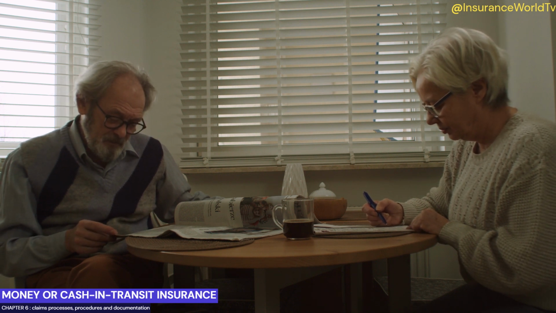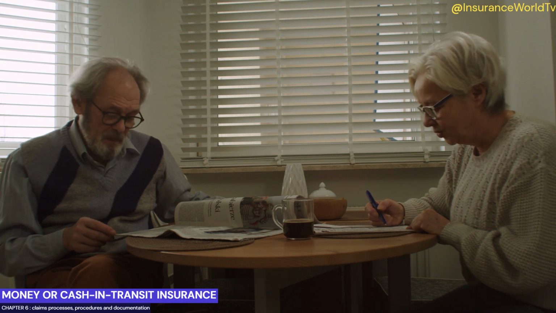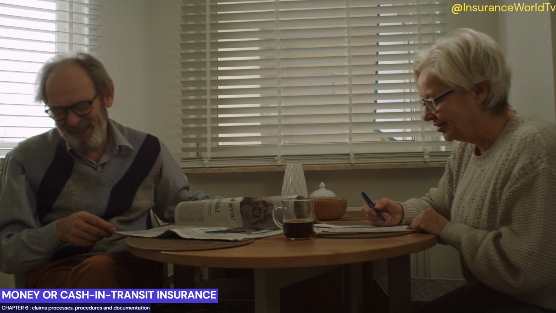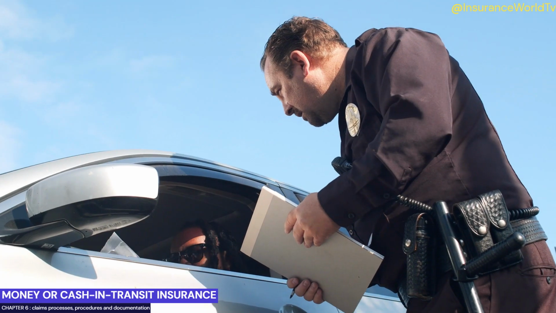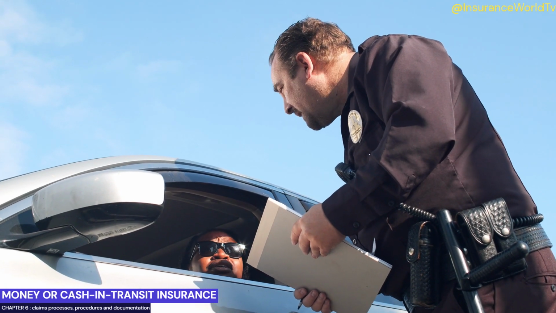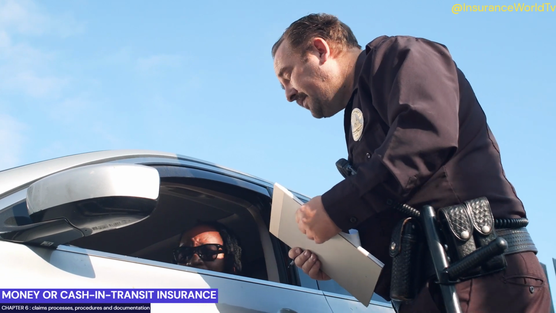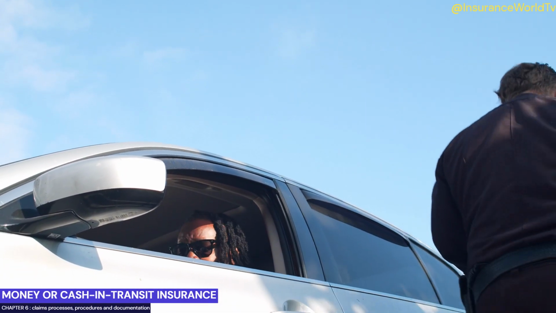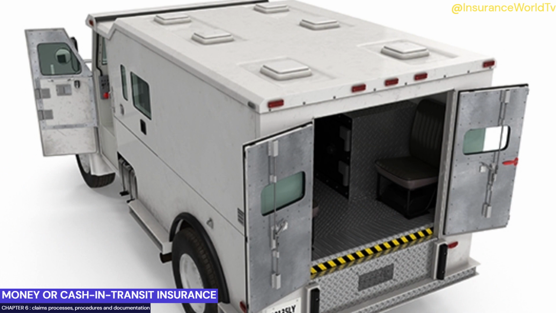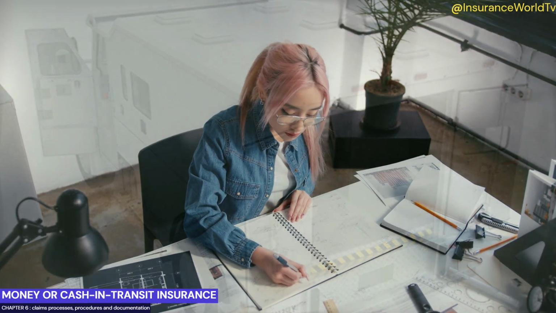2. Notify the insurer. Contact your insurance provider as soon as possible to report the loss. Most insurers have a designated claims department or hotline for reporting incidents. Provide essential details about the loss, such as the date, time, location, description of events, and a preliminary estimate of the loss amount.